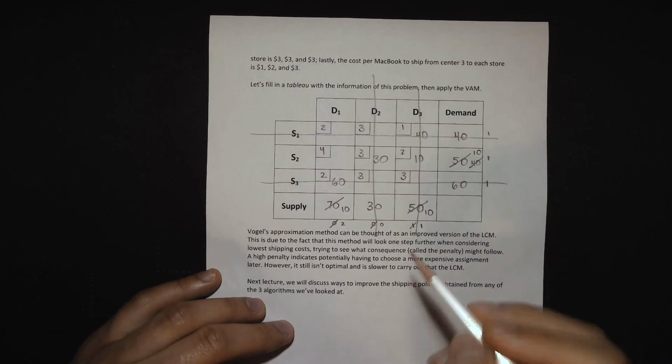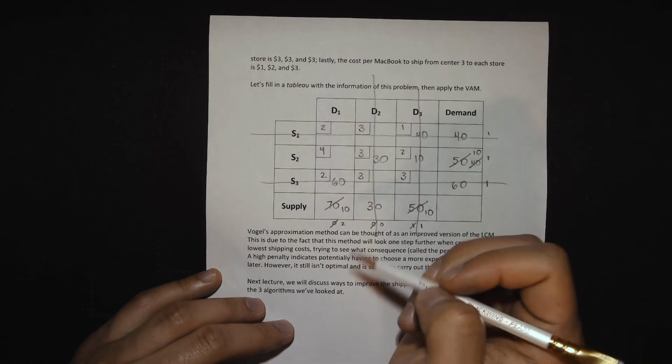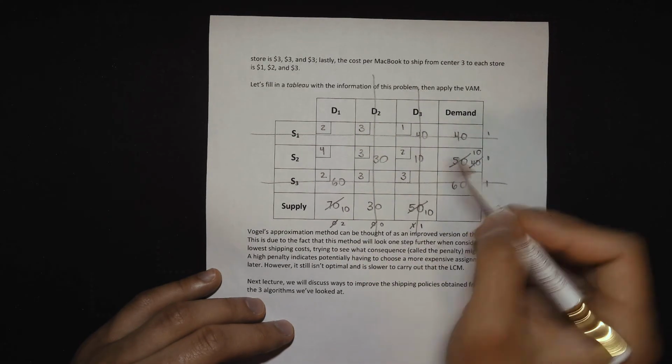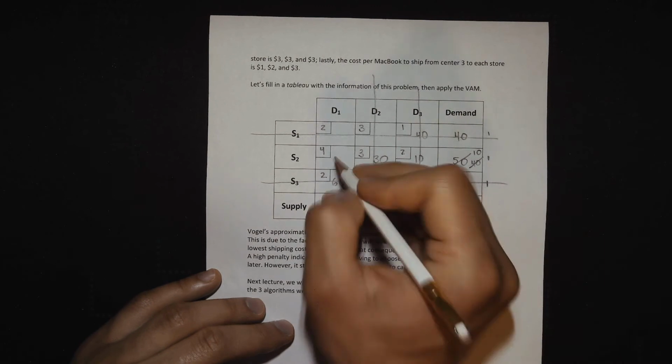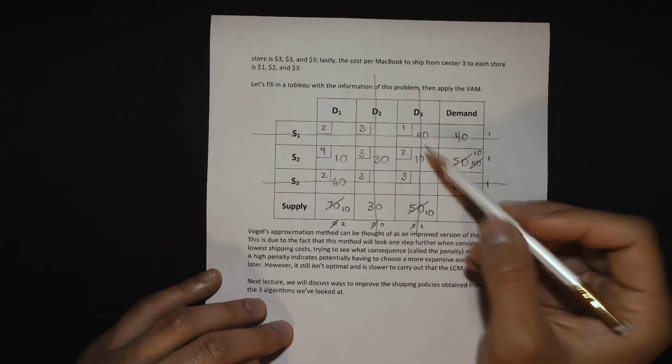And then now at step 5 of this iteration, we only have one not crossed out cell remaining. Of course, its 2 rim conditions are the same value. We take that value to be the value of the cell, and the algorithm terminates. Okay, so this is the shipping policy we end up with.